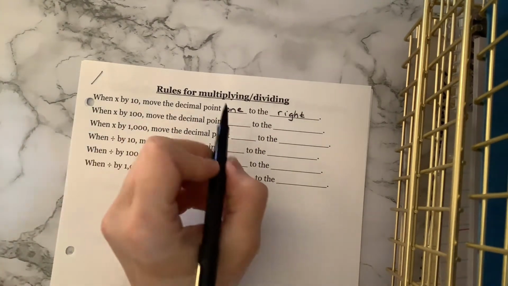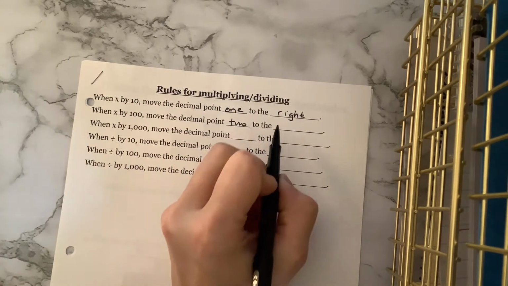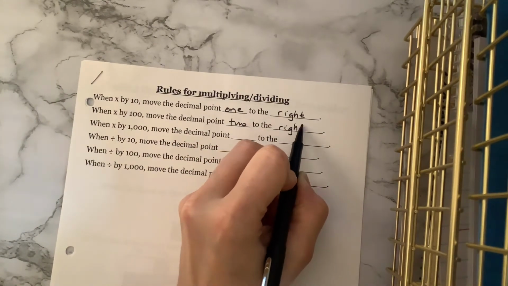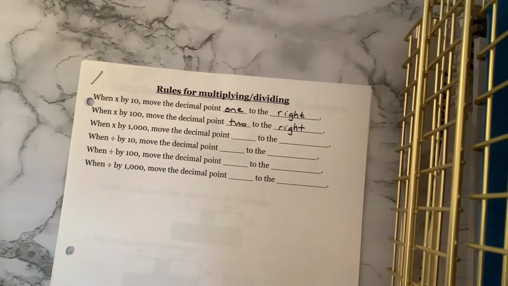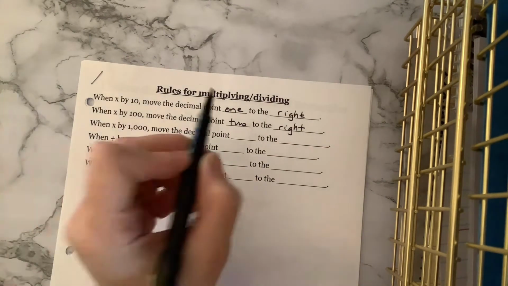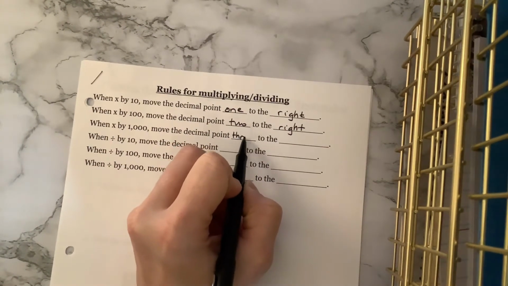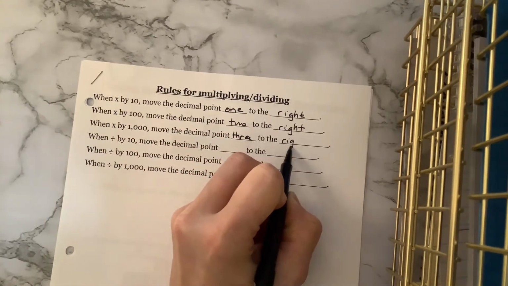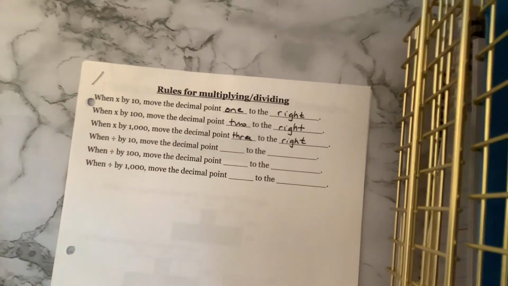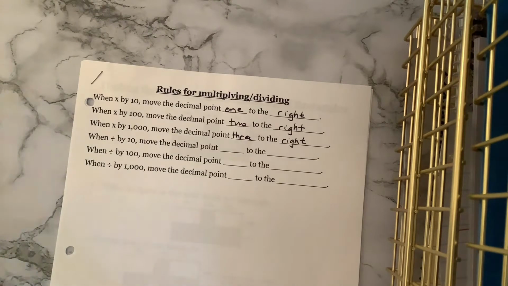When you multiply by 100, you're going to move that decimal point 2 to the right. When you multiply by 1,000, we're moving that decimal point 3 to the right. And again, if it was 10,000 and there were 4 zeros, we'd go 4 to the right. We just keep on going, okay?